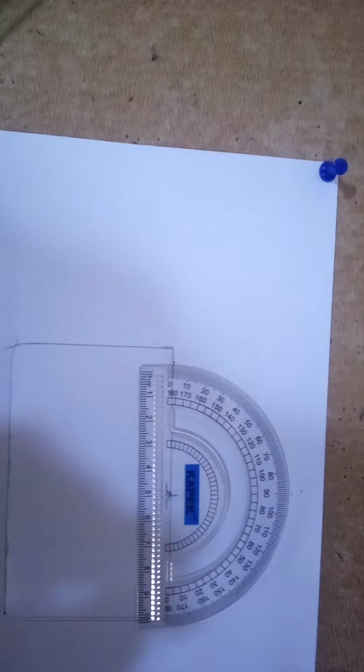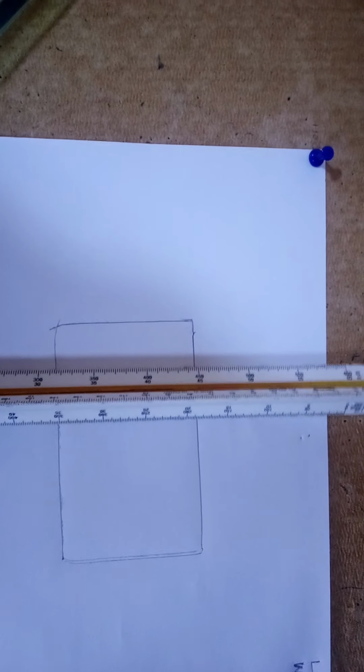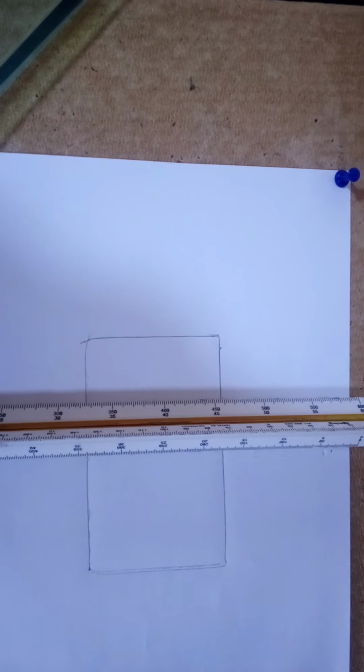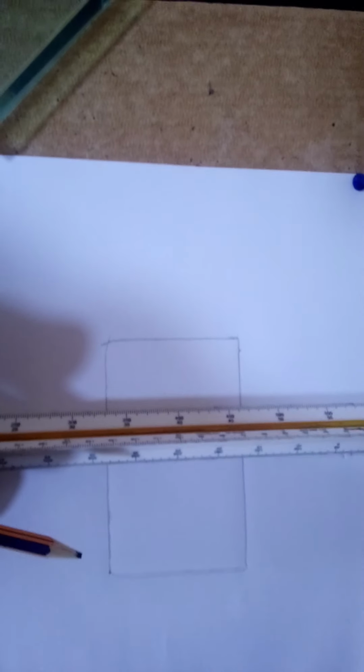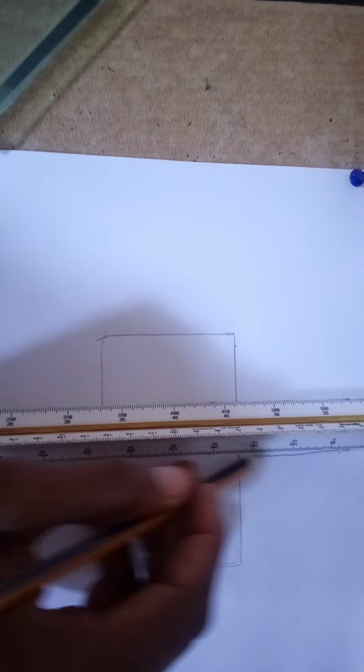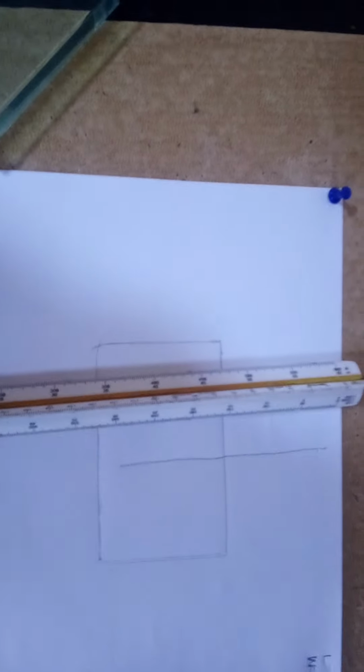That's your normal. Then you draw your normal straight line from that point.